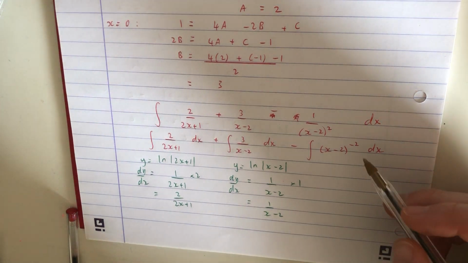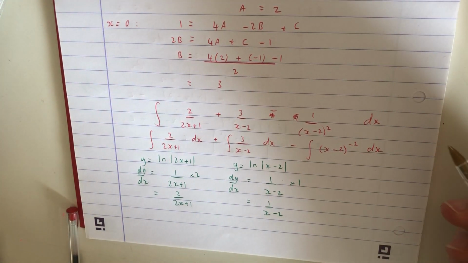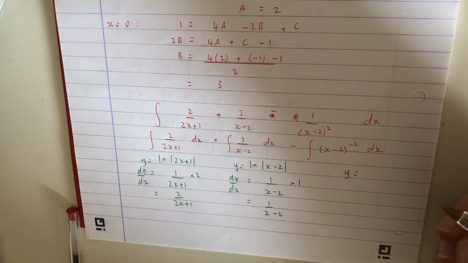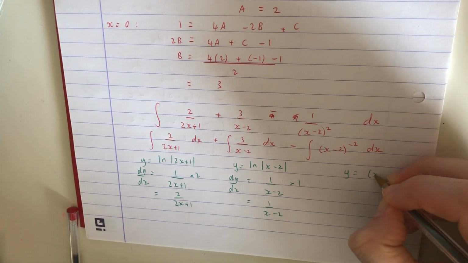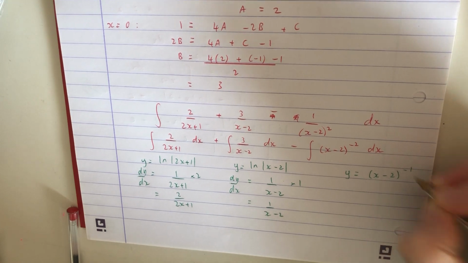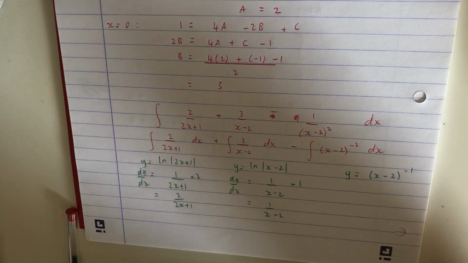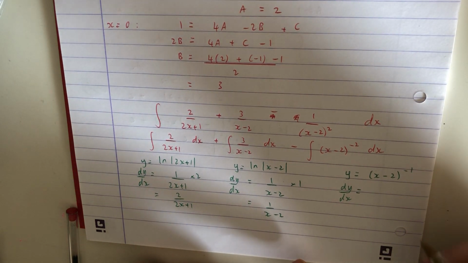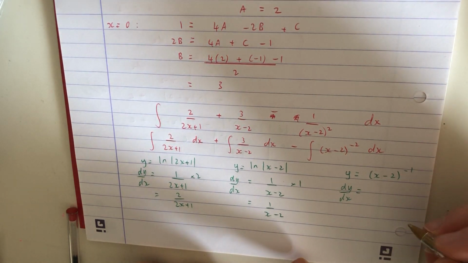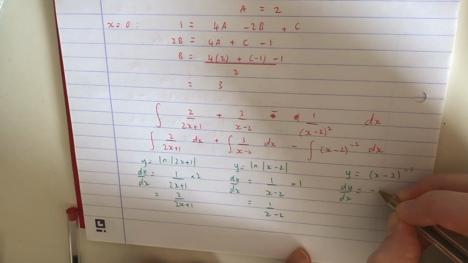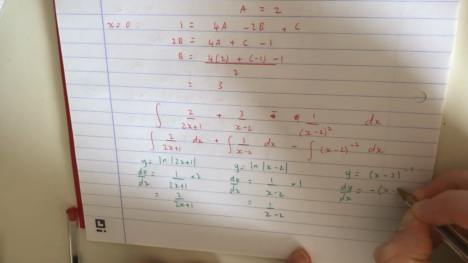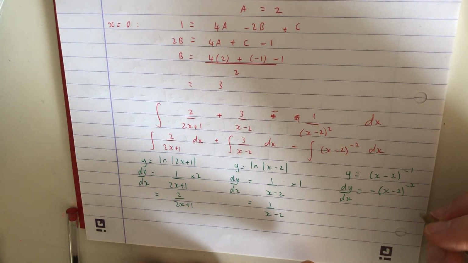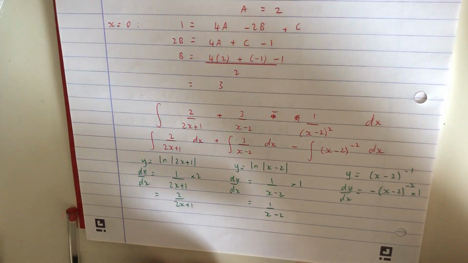And the last one, something to the power of minus 2, your guess should be add 1 to the power. So x minus 2 to the power of minus 1. And then dy by dx would be, using the chain rule, bring the power down, knock 1 off the power, and then times by that bracket differentiated, so you just times it by 1.